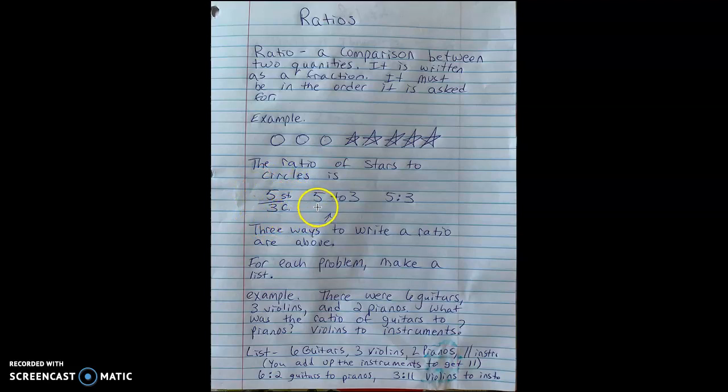A ratio can also be written with the word "to," so the ratio is 5 to 3. And the third way to write a ratio is with a colon, 5 colon 3. So there's 3 ways to write a ratio. And again, make sure you label your ratios when you go to write them when you read a word problem so that you know what goes on top, what goes on the bottom.